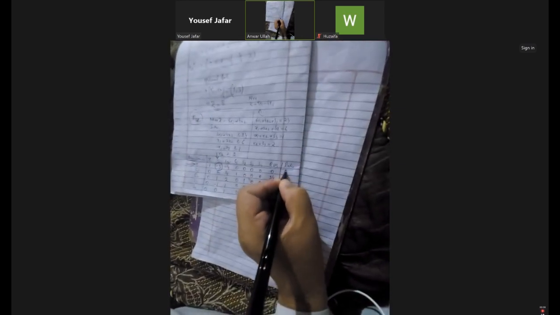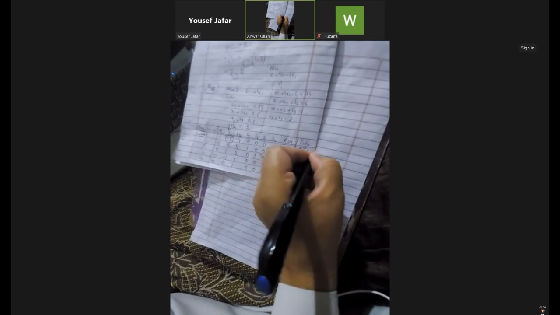Okay, so the ratio here will be 0 divided by minus 5. Here it will be 24 divided by 6. Here it will be 6 divided by 1. Here it will be minus 1 divided by minus 1. And here it will be 2 divided by 0, which is equal to infinity. So we get minus 1, 6, 4, and minus 5.